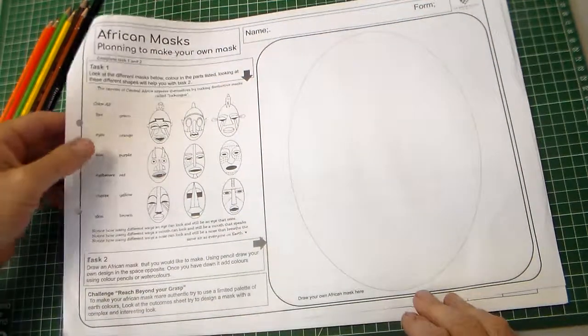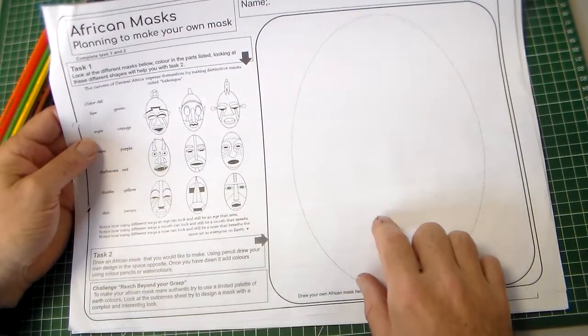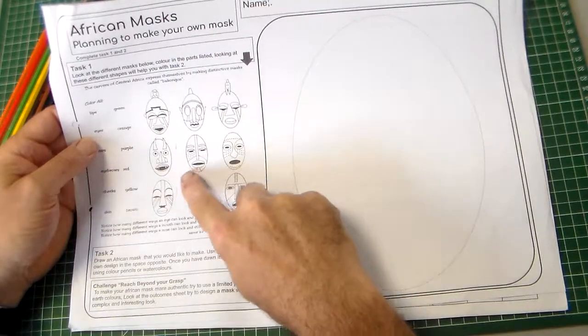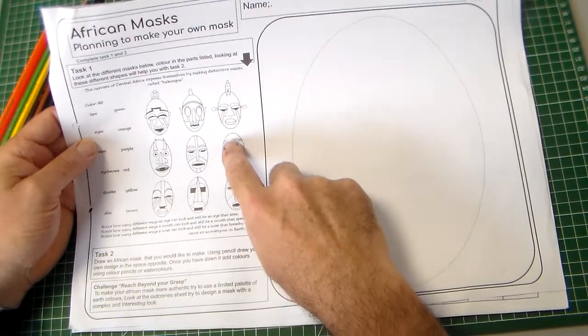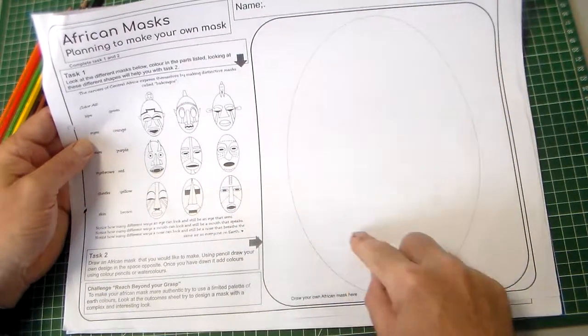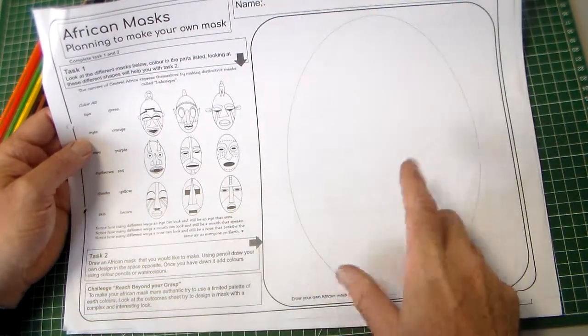Okay, we're going to take a look at this as the third of the African masks sheet, and really the objective of this sheet is for you to take a look at some features of masks, and then in this area here start designing your own mask, which will then become your African mask, or the one that you make.